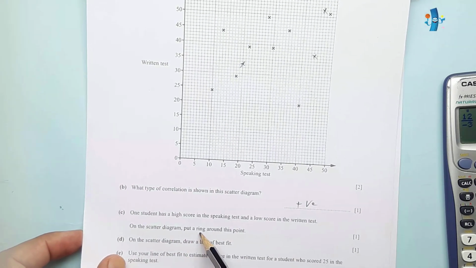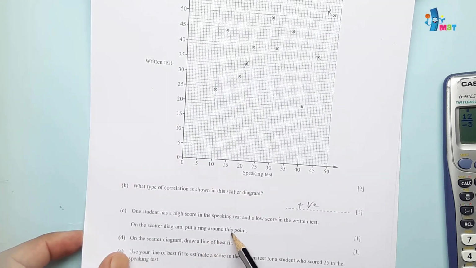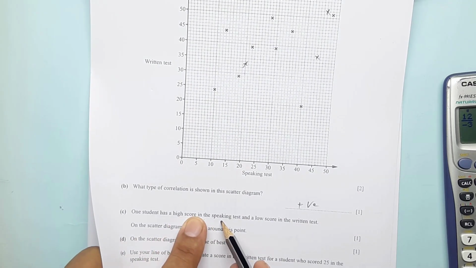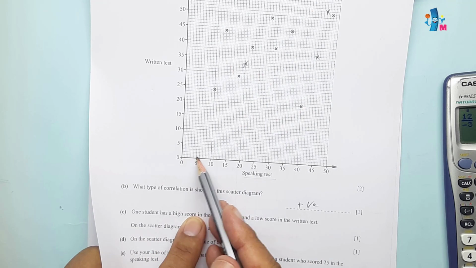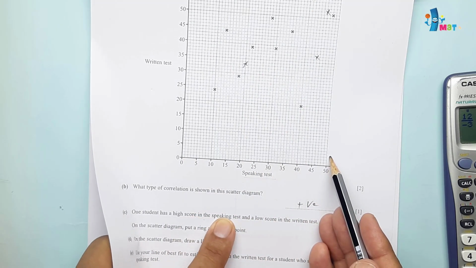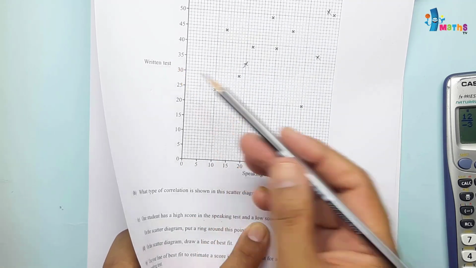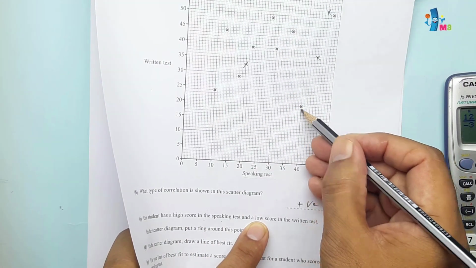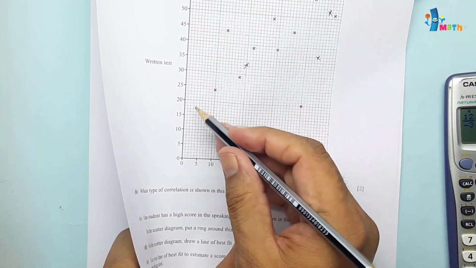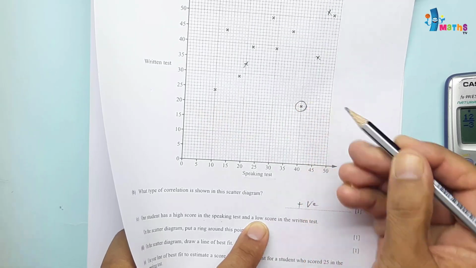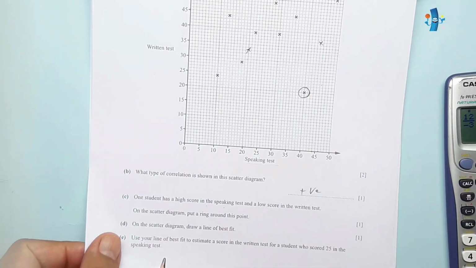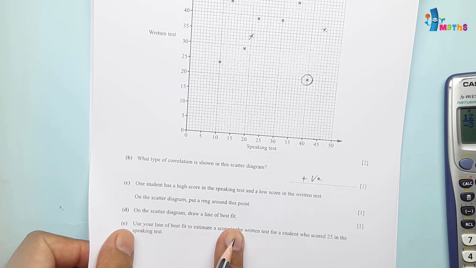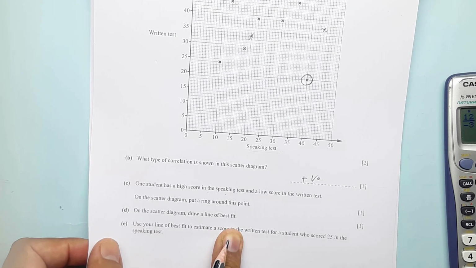On the scatter diagram, put a ring around this point. So high score in speaking, this side is speaking, so this should be more, and low score in written, this side is written, so low score this one. If you see this one, this is high score on this side and low score on this, so we'll circle this. Then on the scatter diagram, draw a line of best fit.